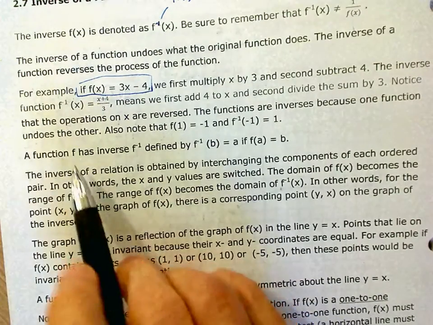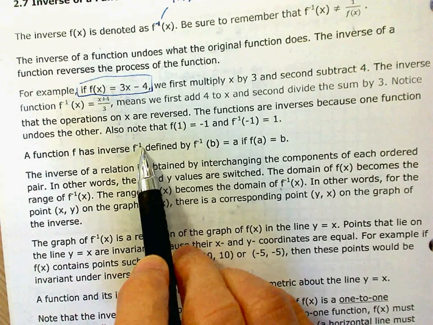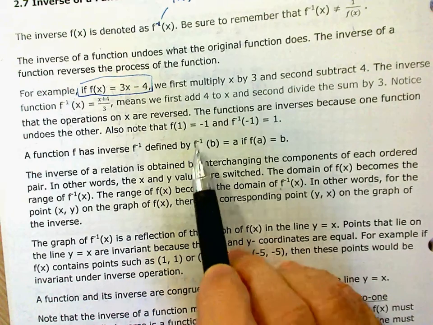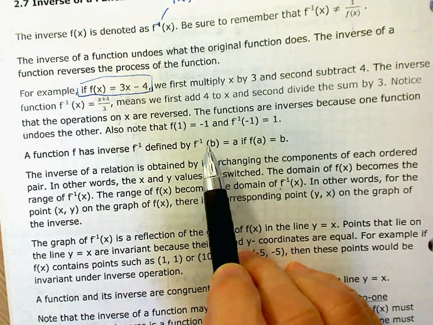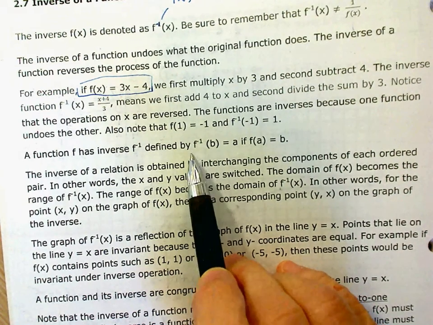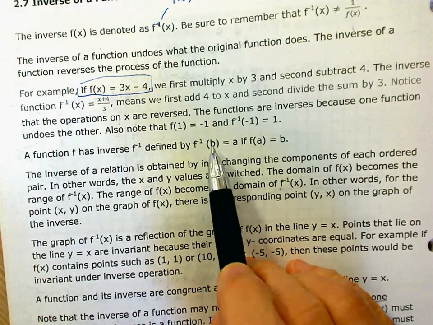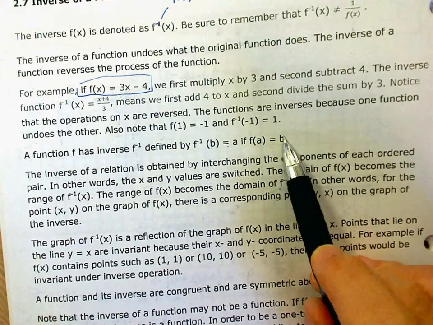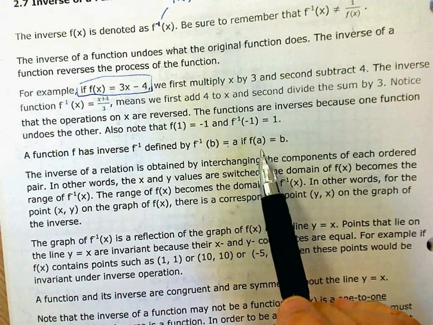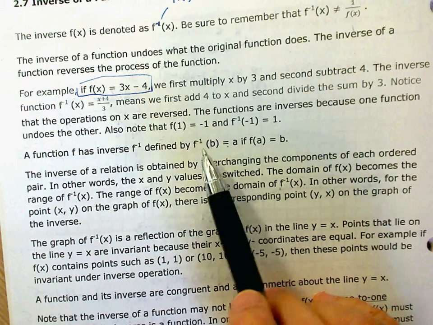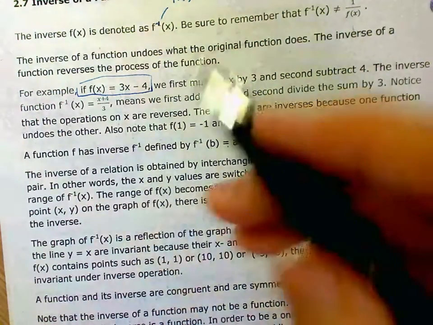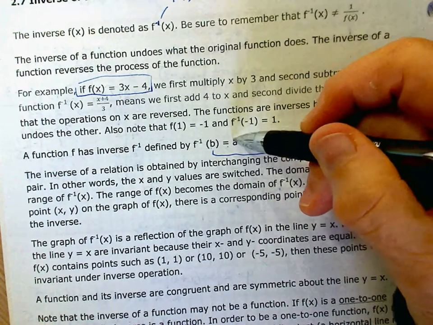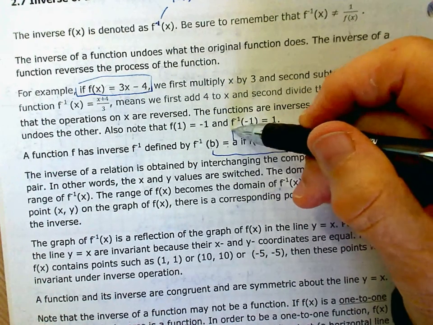A function f has an inverse f^-1, denoted by this, right? The inverse of f of b equals a if f of a equals b. All right? So what's happened is your x value becomes your y value, and your y value becomes your x value.